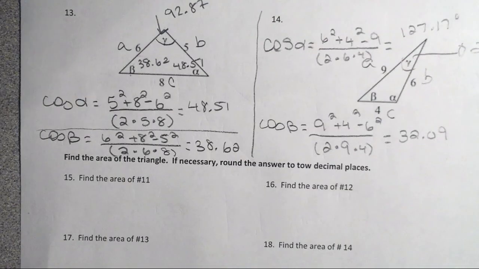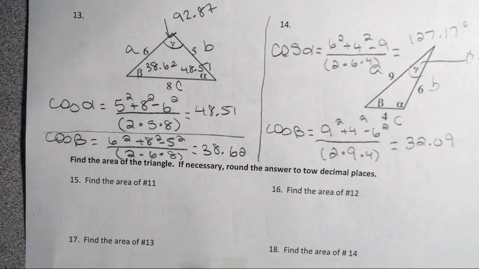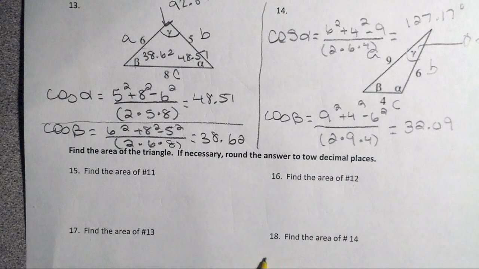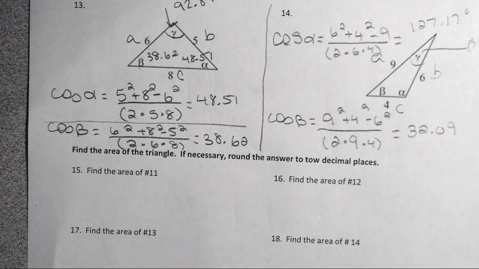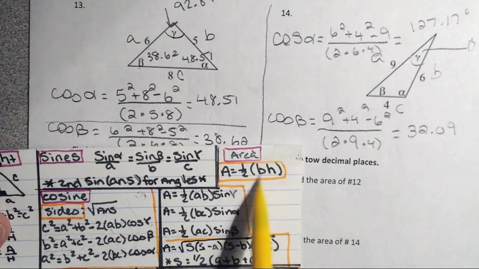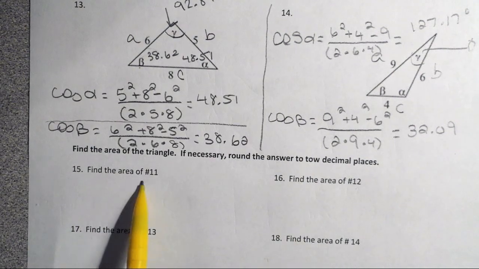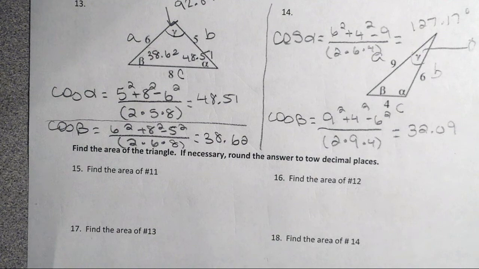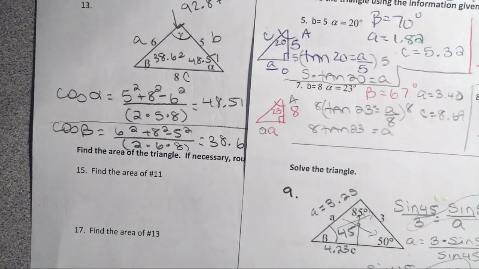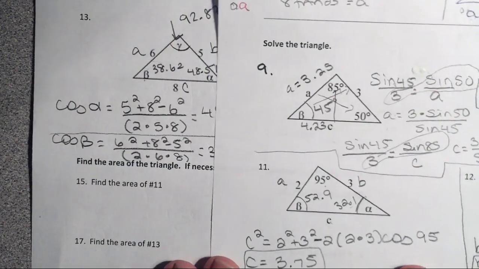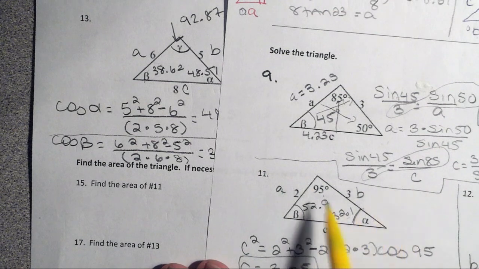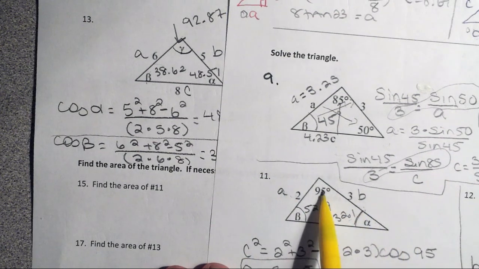Okay, so on the next section, on 15, 16, 17, 18, they want me to find areas of triangles that we've already done. We have our area formulas right here on our note card. So they want me to find the area for triangle number 11. So I have to go back and look at triangle number 11. So here's triangle 11. Triangle 11 has 2 sides and an angle in the middle.